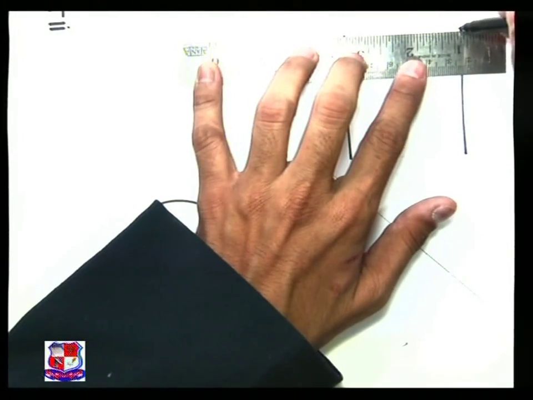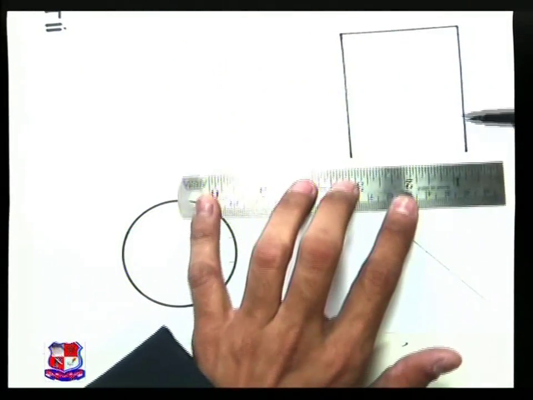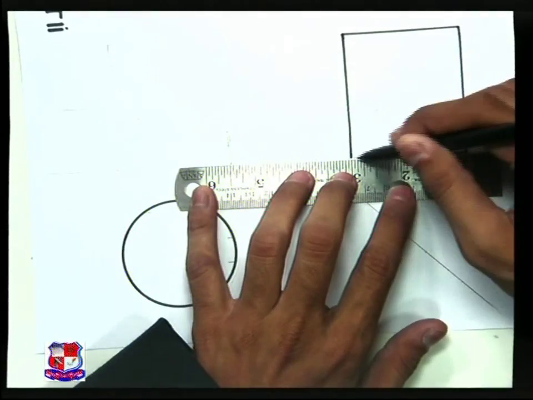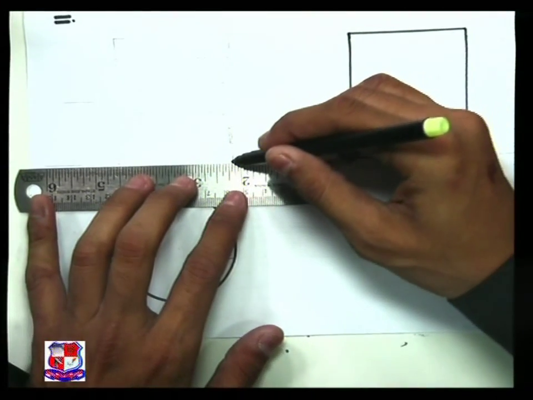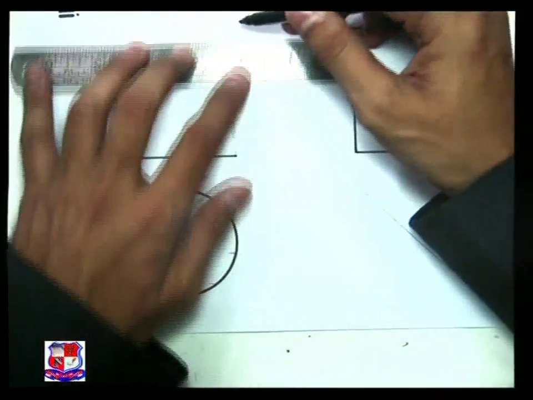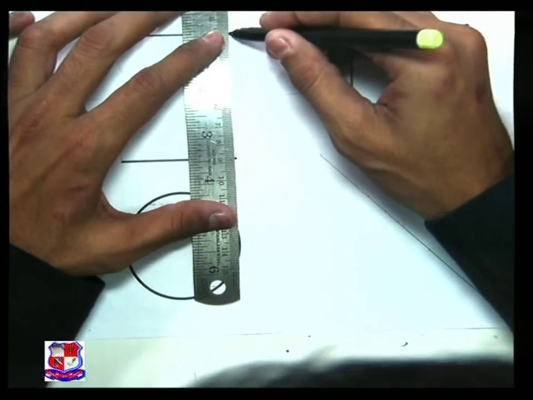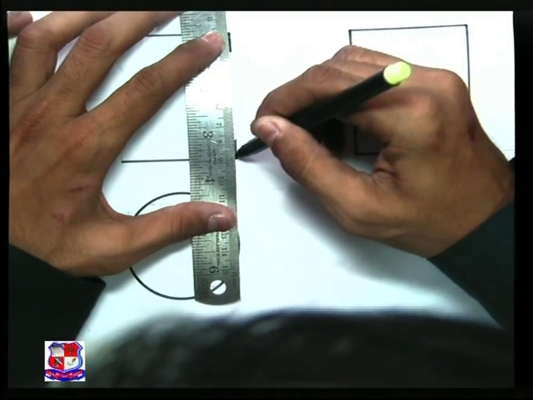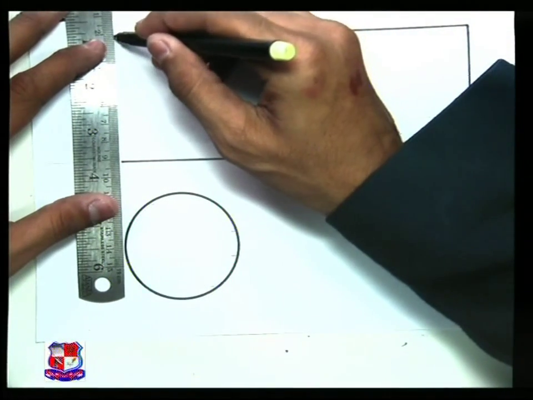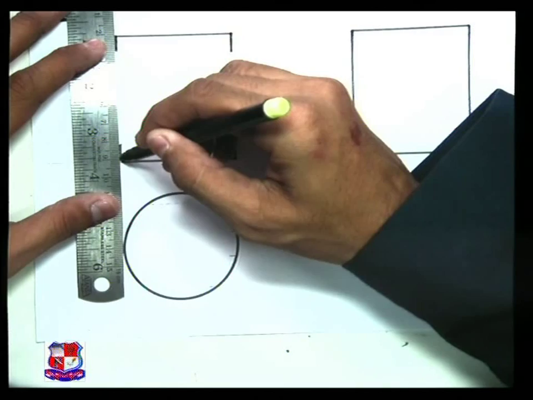So this rectangle represents the side view of this cylinder, and here this rectangle would represent the front view of the cylinder. We will not draw full length in front view because some points would be dotted lines.